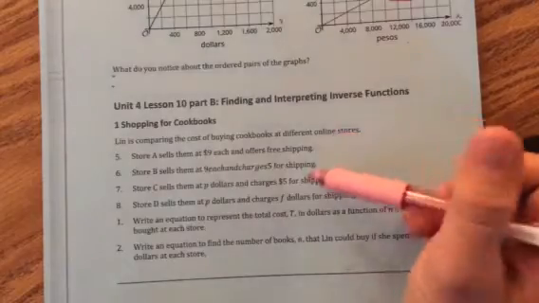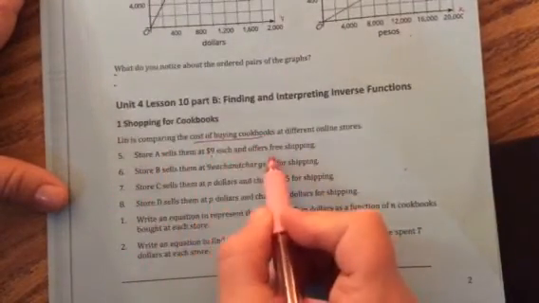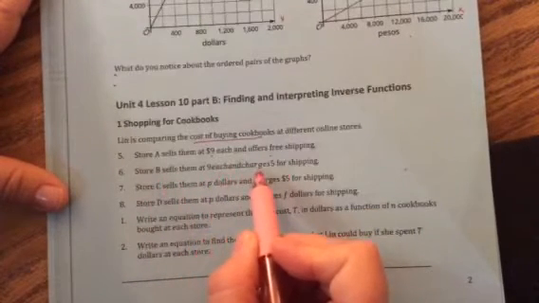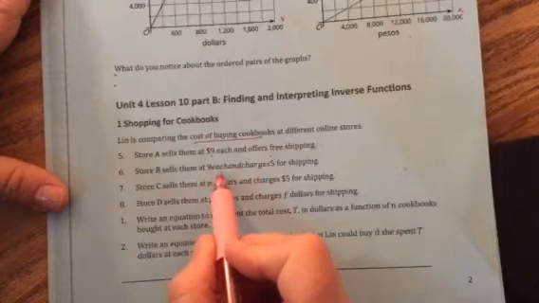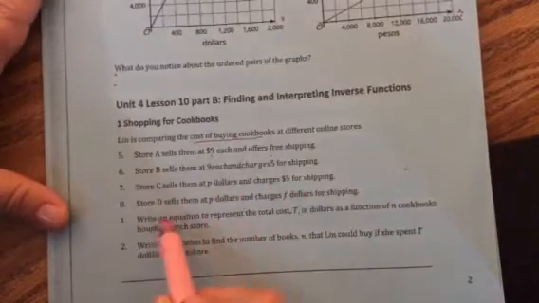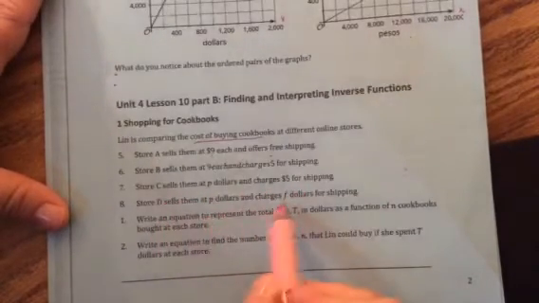So if we go ahead and look at number 5, basically Lynn's going to compare the cost of buying cookbooks at the different stores. So we have store A that sells them at $9 and offers free shipping. B sells them at $9 each and charges $5 for shipping. C sells them at P dollars and charges $5 for shipping. D sells them at P dollars and charges F dollars for shipping.